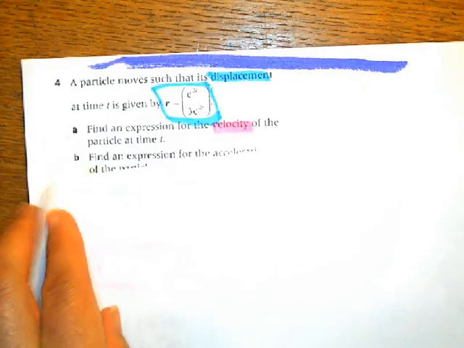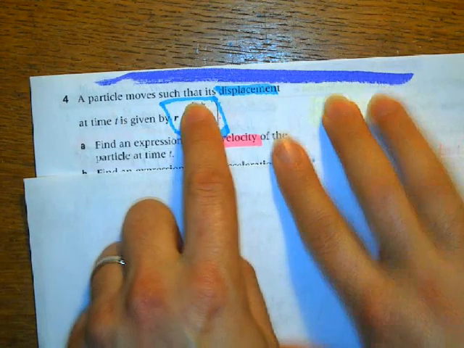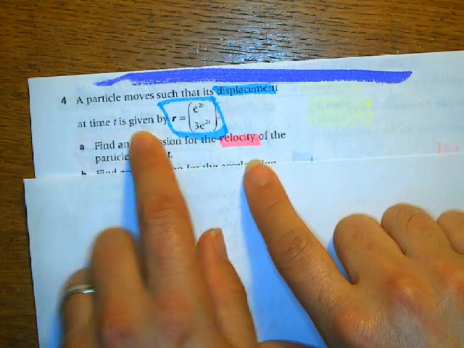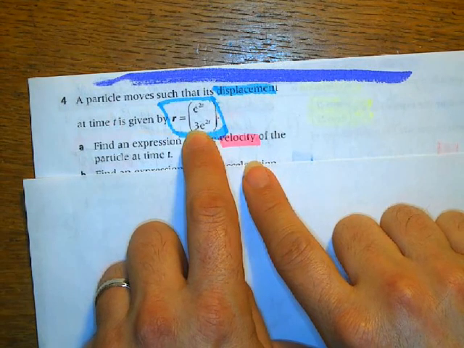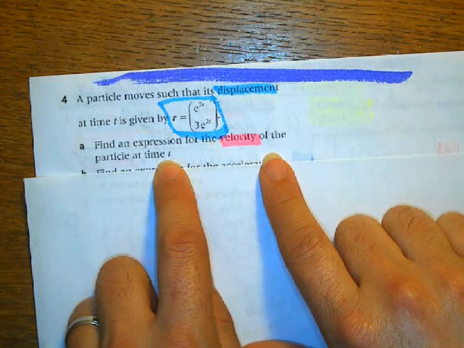Okay, one more question, yay! Okay. A particle moves such that displacement at time t is given with this. Find the expression for the velocity of the particle at time t.